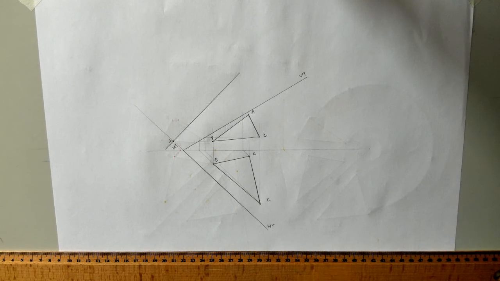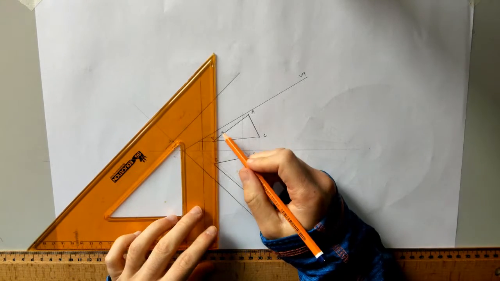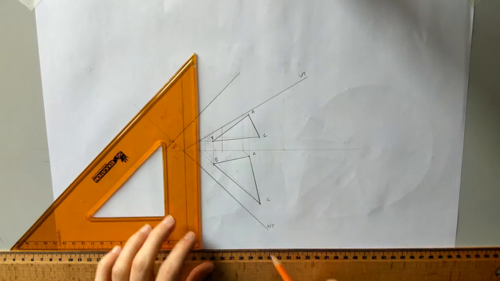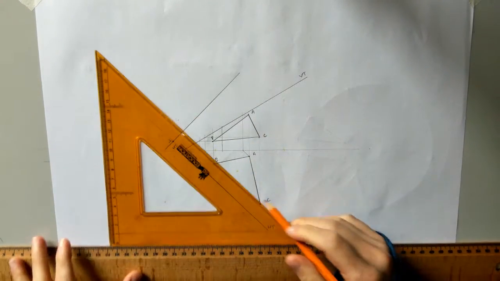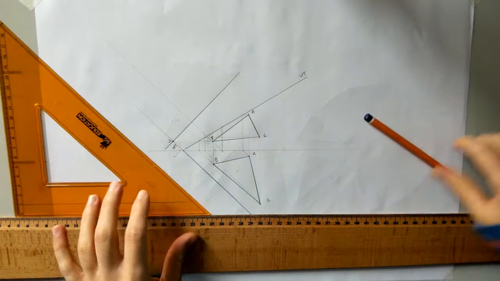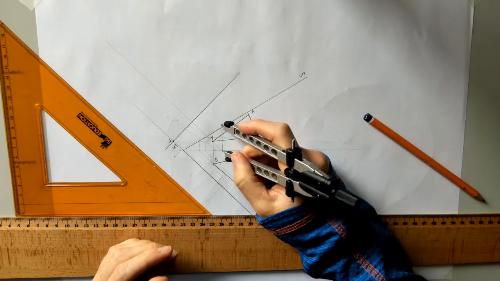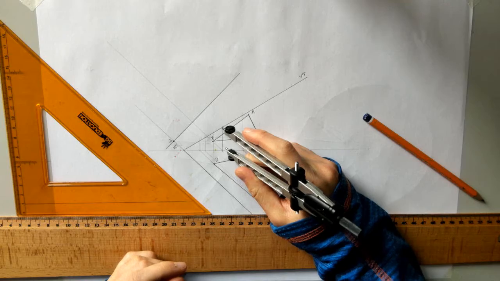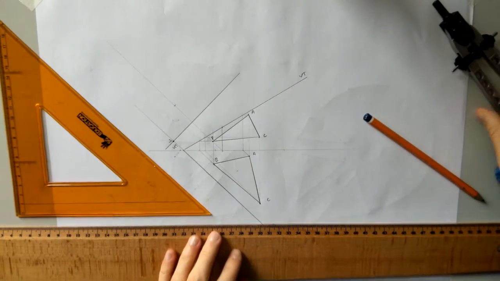So how do we always find our trace? A point in our plane, if we take a height line here, and take this height here. So a random line there is taken out, go perpendicular to there, we mark that height there.